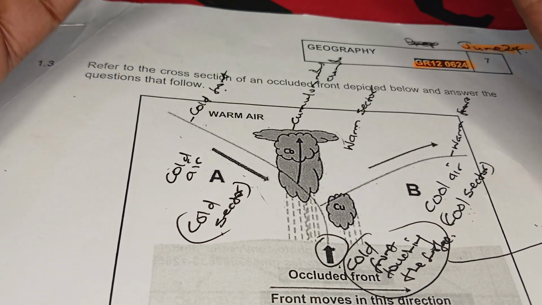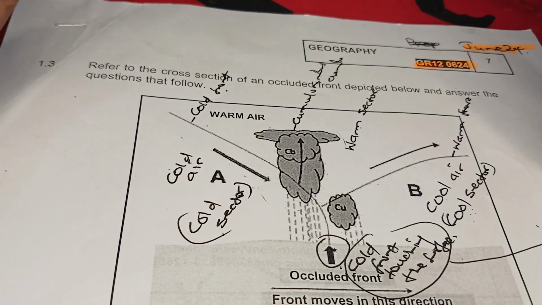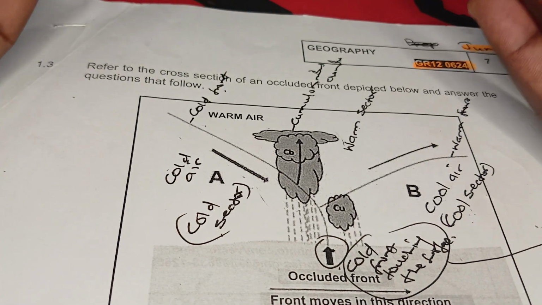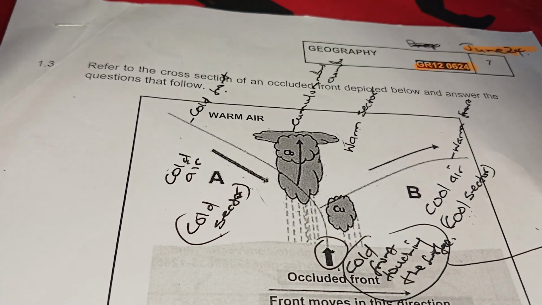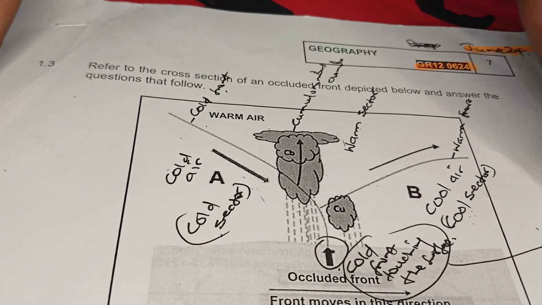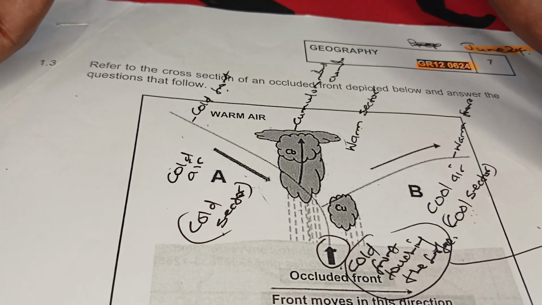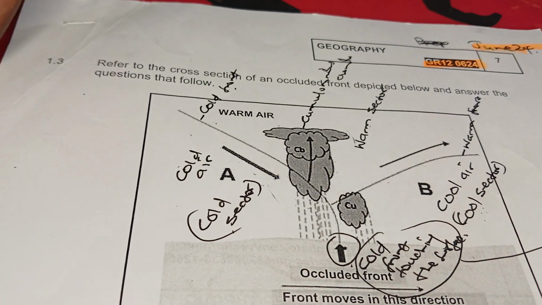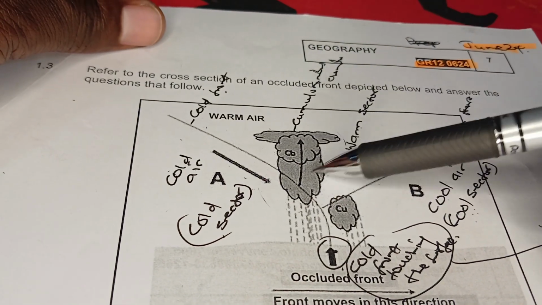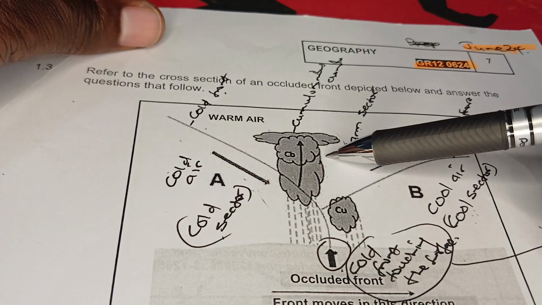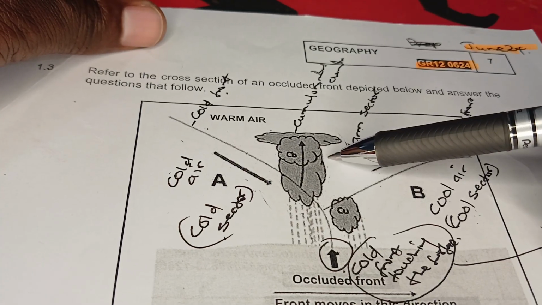Obviously, we are likely to have unstable weather conditions, which means we can have possible thunderstorms. Cold air undercuts warm air, forcing it to rise, clouds form resulting in rainfall. This is what is likely to happen. You can see the cumulonimbus clouds. It can also bring cumulonimbus clouds, associated with heavy rainfall. These are the things that are evident that you can see.